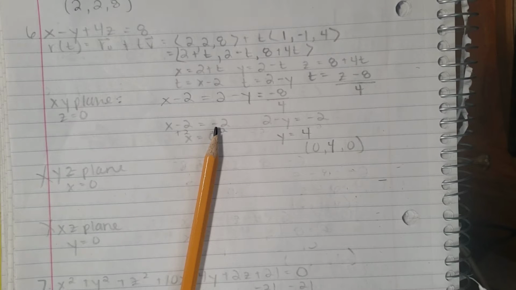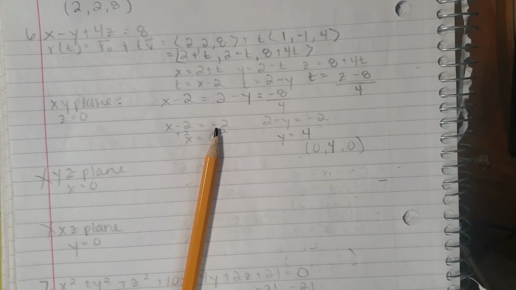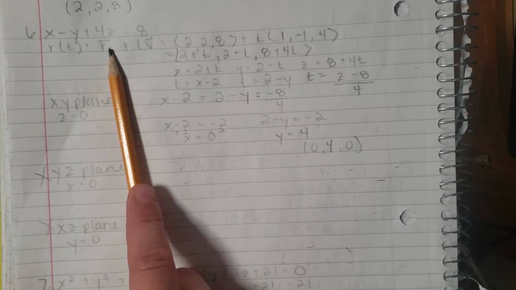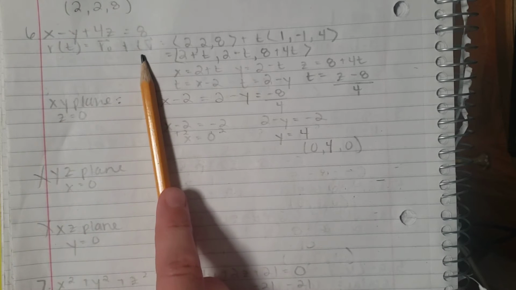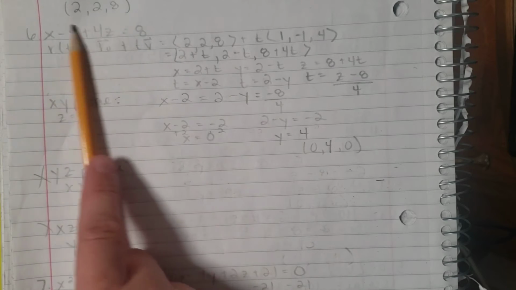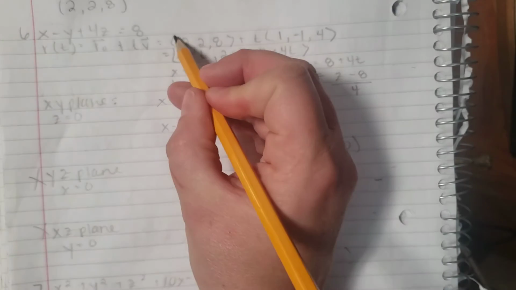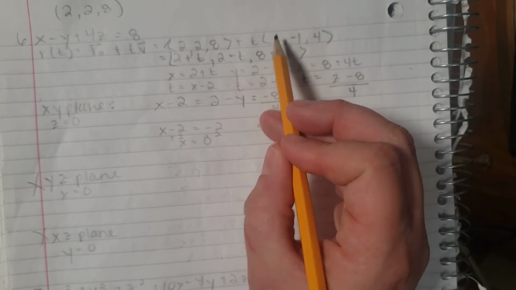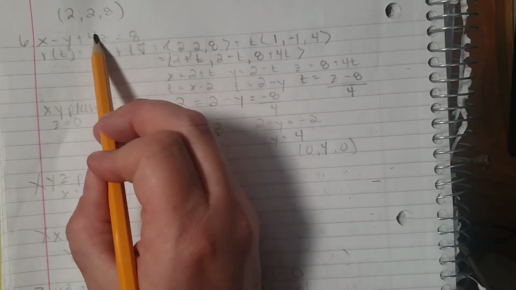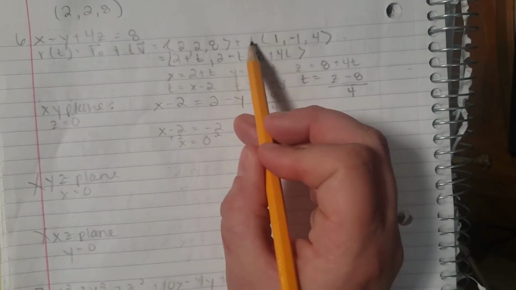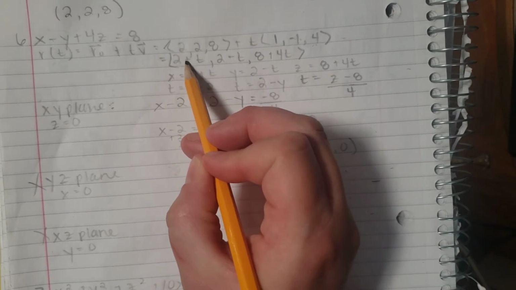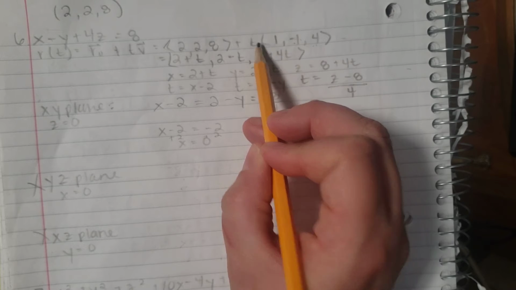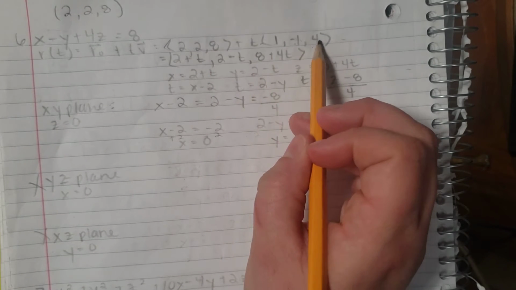So what I did is the vector equation, which I just write as r(t), and then you have r sub 0, this is your initial point, plus t times the vector, this is our vector right here. So I just took the vector (2, 2, 8) plus t multiplied by the vector (1, -1, 4), and then added these together. So I get 2 plus t, 2 minus t, and 8 plus 4t.